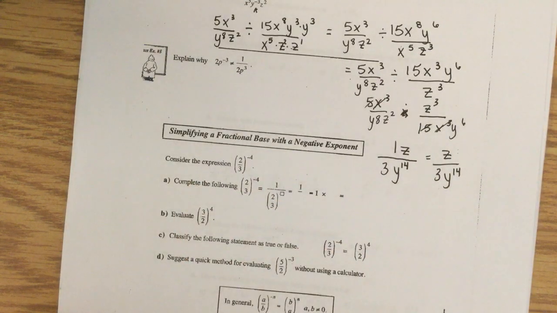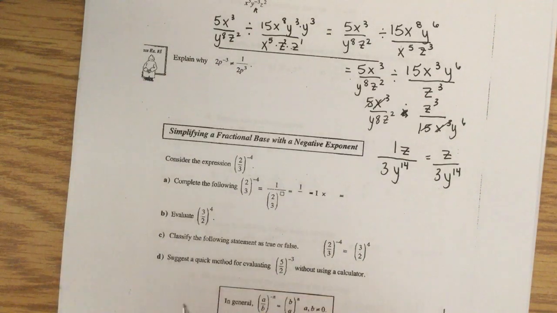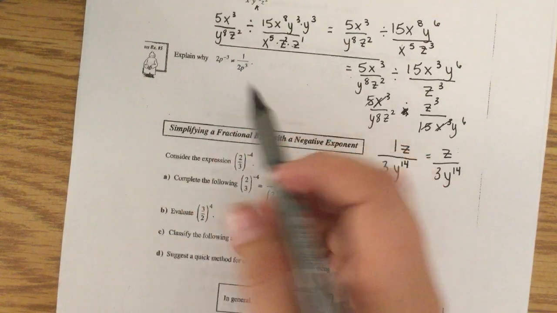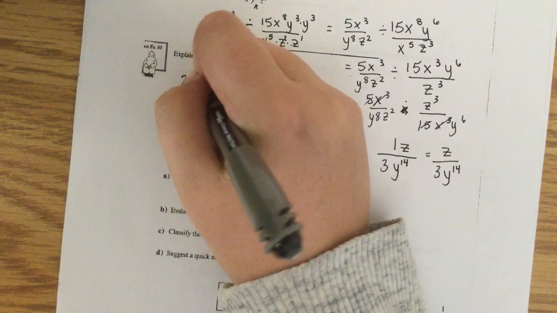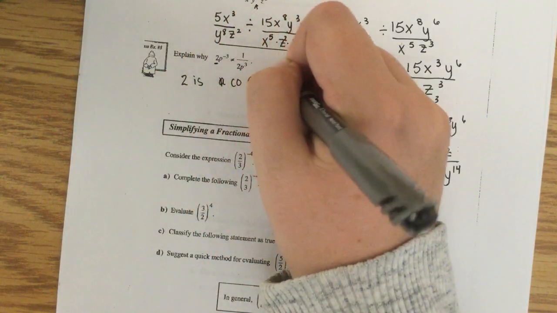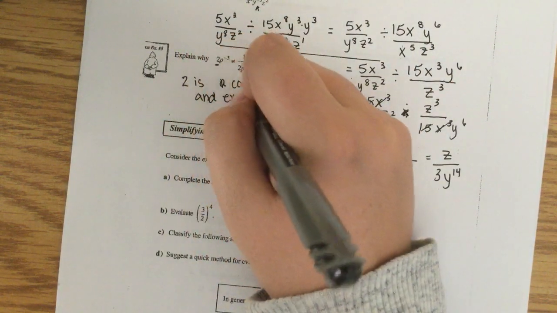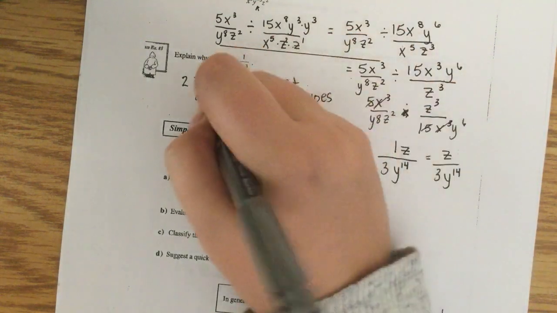Okay, we're almost done here. I know this has been quite a long video, but let's keep going. So 2p to the negative 3. Explain why 2p to the negative 3 does not equal 1 over 2p cubed. Now, I made a big deal about this on the last page, that the 2 is a coefficient. And the exponent, negative 3, does not apply.